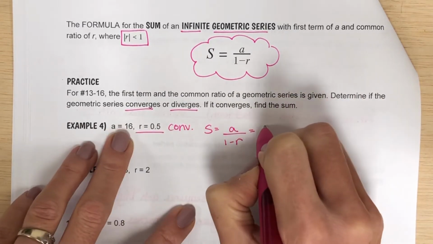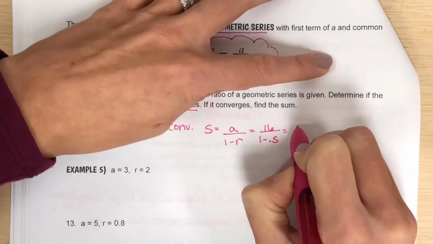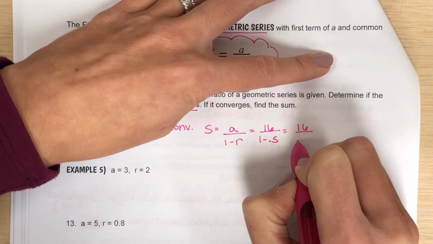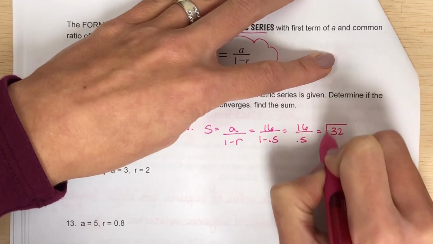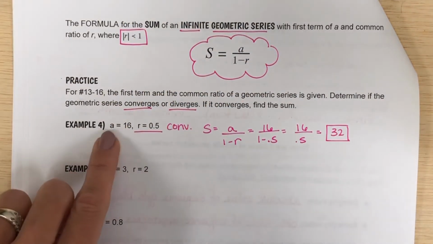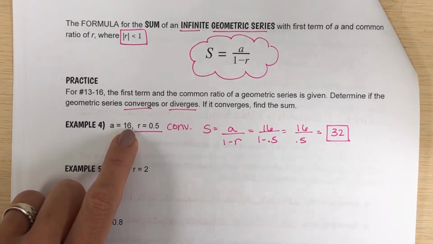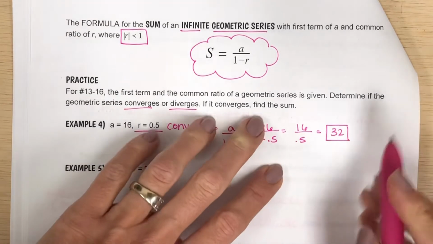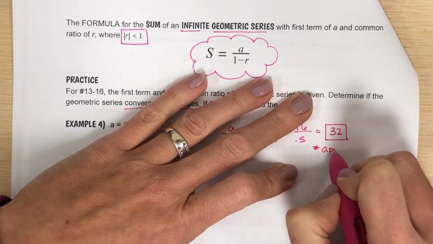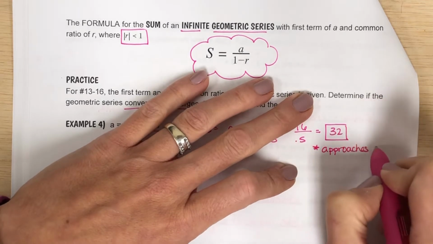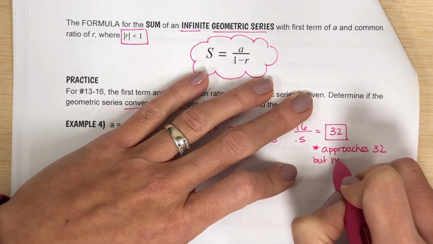The first term is 16. The ratio is 0.5. So 16 divided by 0.5 is 32. So the sum of this infinite geometric series that starts with 16 is 32. Now, what this technically means is that the sum approaches 32, but it never actually reaches 32.